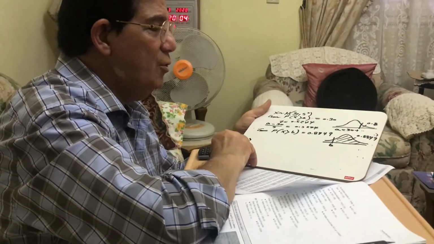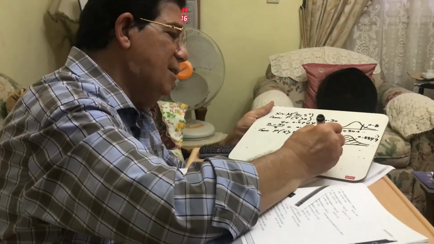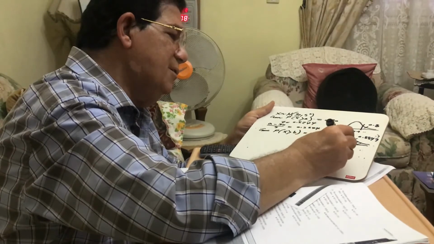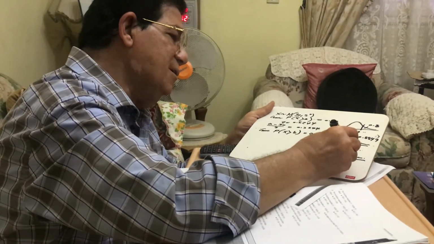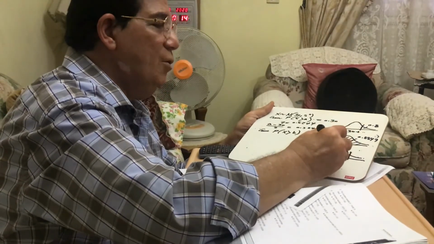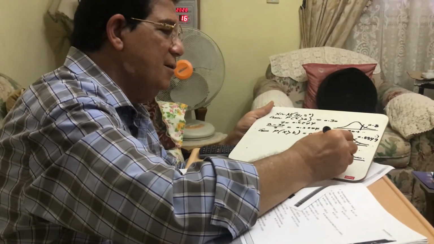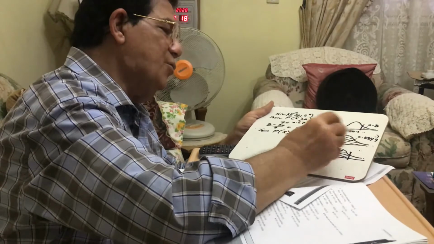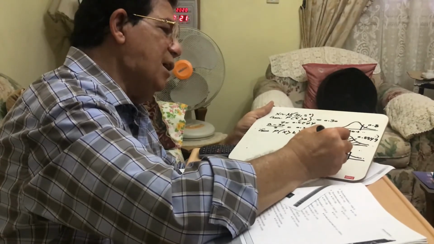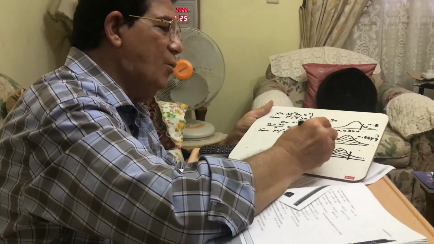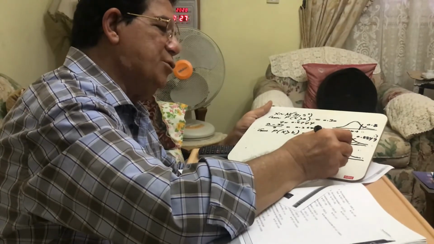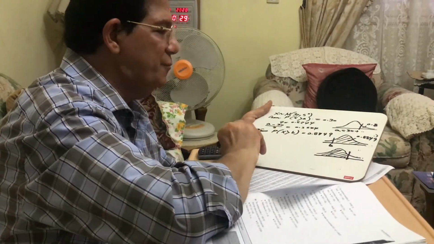Now, we know that there is an equivalent value there, for symmetry, if this area corresponds to this area, this Z here equals that Z there, but this is positive and this is negative.